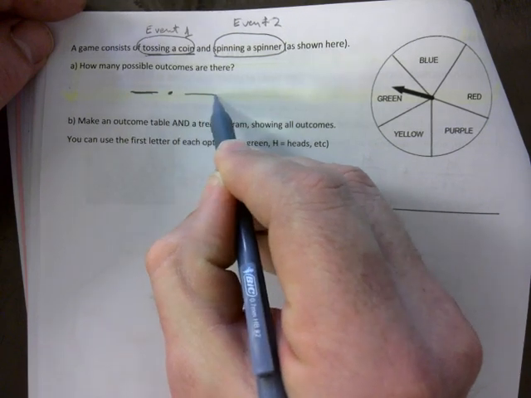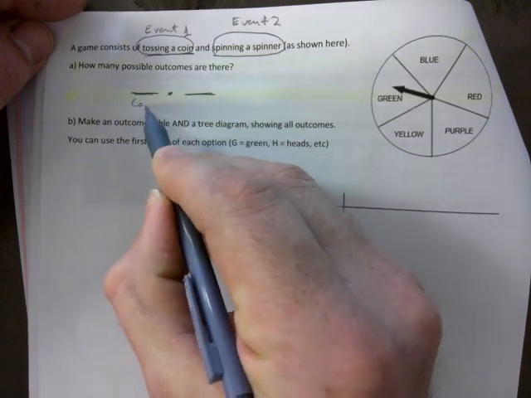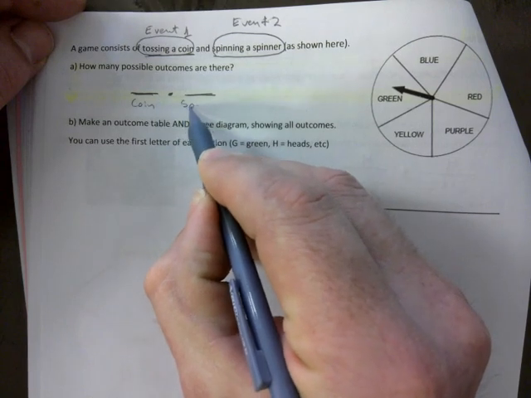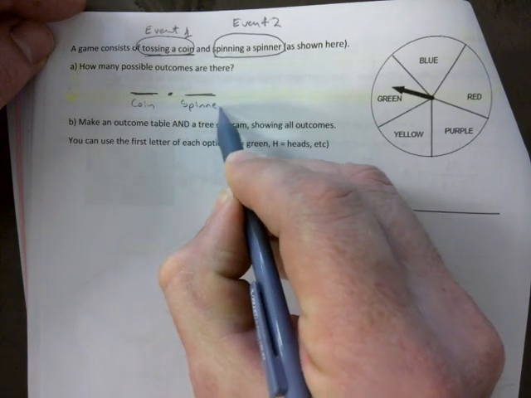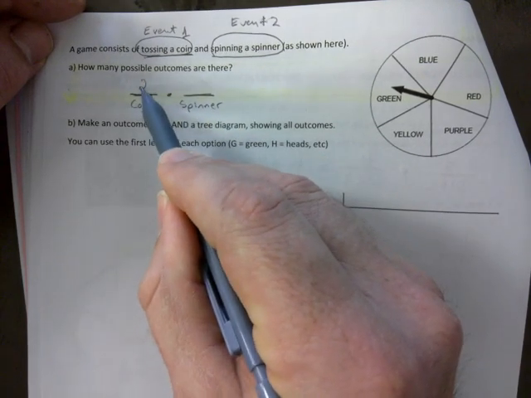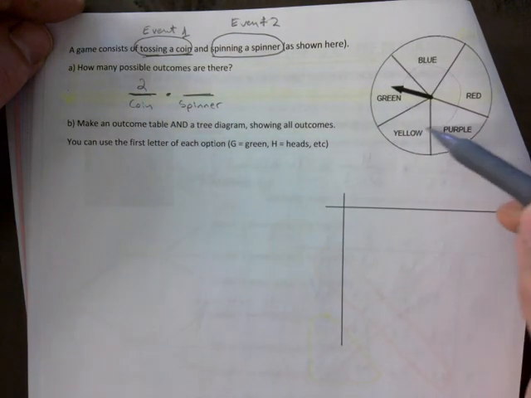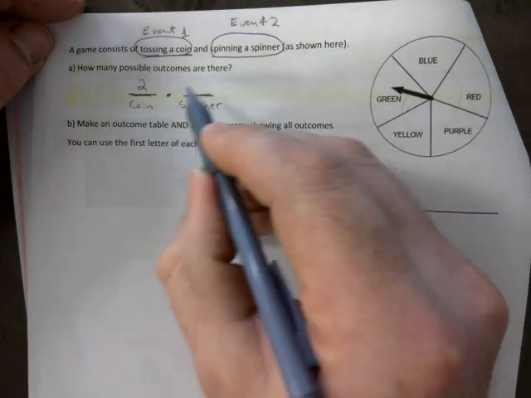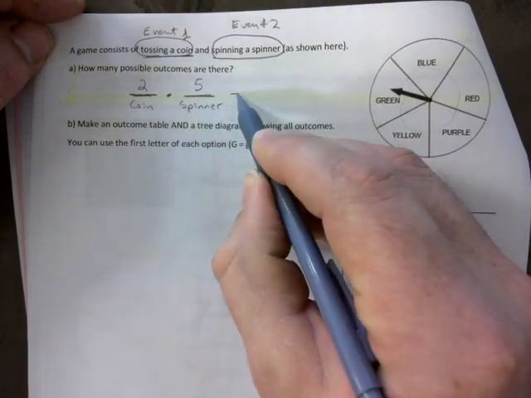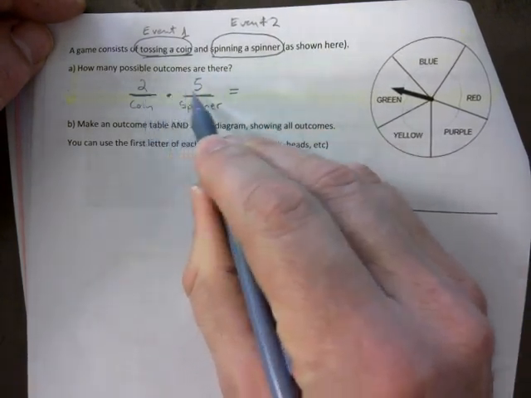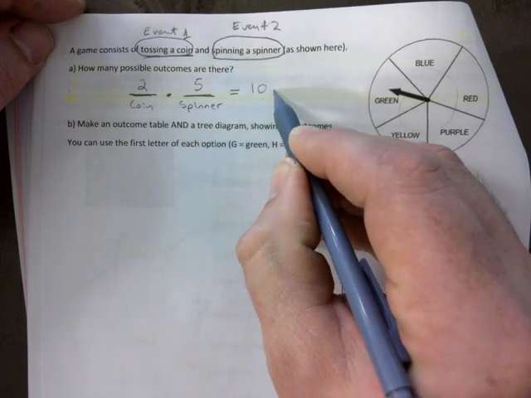Something times something. This is the coin, this is the spinner. A coin, we should all know, has 2 sides. And the spinner, in this case, it's this one here. There are 5 sections there. So in this case, it's 2 times 5, 10 outcomes.